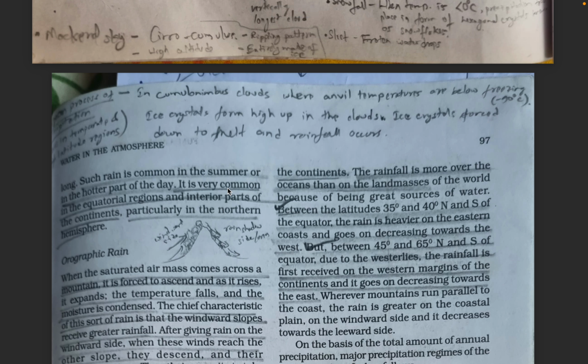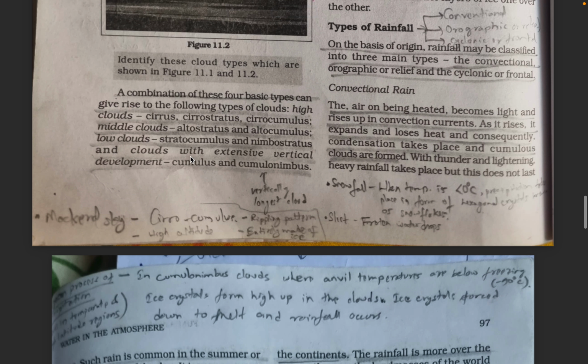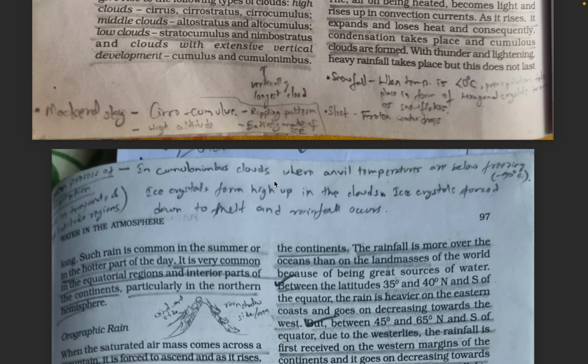And Bergeron's process is that in cumulonimbus clouds, as we have already studied, with extensive vertical development, when the temperature of the clouds reaches below freezing, ice crystals are formed in the clouds, and the ice crystals are forced down. Because of air friction and the increase of temperature closer to the earth, they melt and rainfall occurs. This type of process is called the Bergeron process.